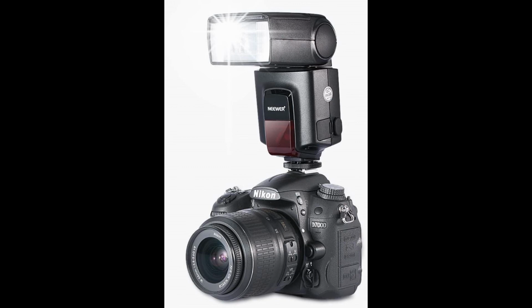Once I have it set, I have my flash on, I have my shutter speed set to my sync speed, I can fire the flash. And typically what you would do with a manual flash in today's world, in the old days, you would need to memorize the distances between the subject and your camera.